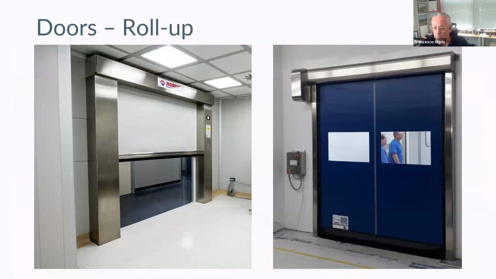And now this is becoming more and more popular also in the process area, in manufacturing. This is a fully stainless steel door that is supplied also by Nicos, where you can have a full airtight roll-up door. It gives you the solution of limiting the space needed on the side of the opening of the swing out, and is giving you a very good airtight seal and very good cleanability.